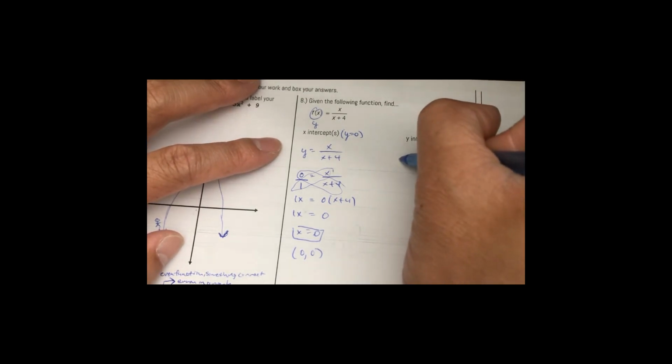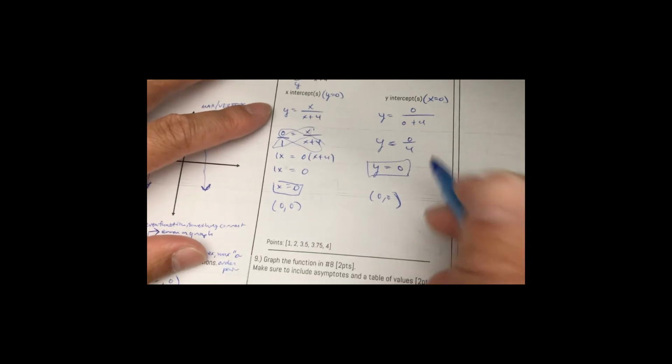Y-intercept, make x equal to 0. So I have y equals 0 over 0 plus 4. 0 over 4. 0 divided by 4 is 0. So that means you have a y-intercept at 0, 0. So on my graph, the x and y-intercept are exactly the same.